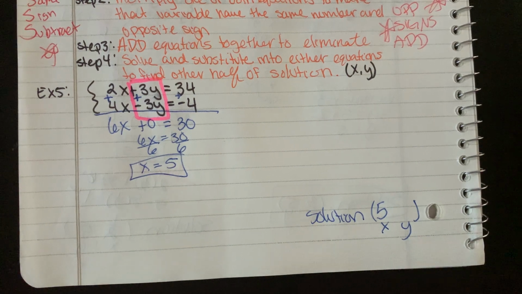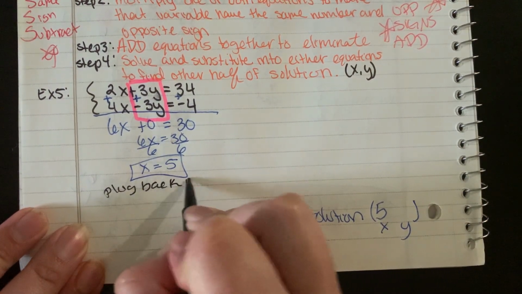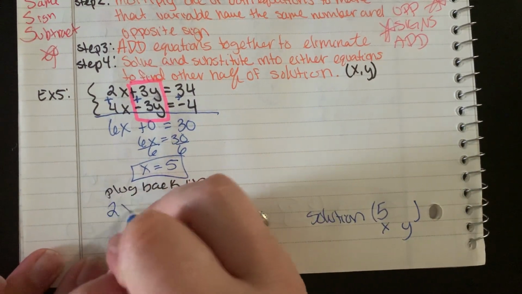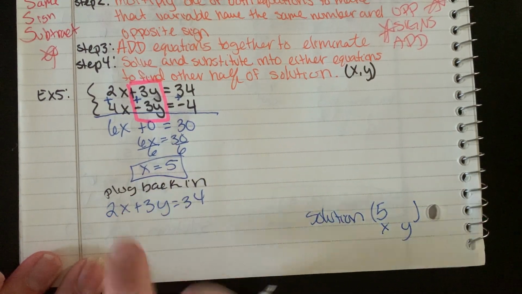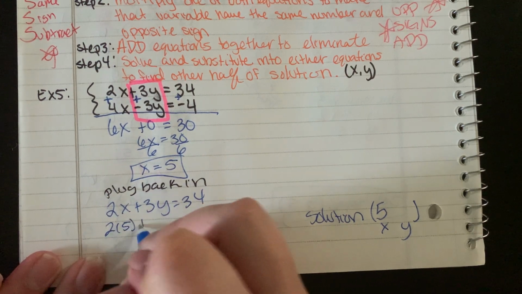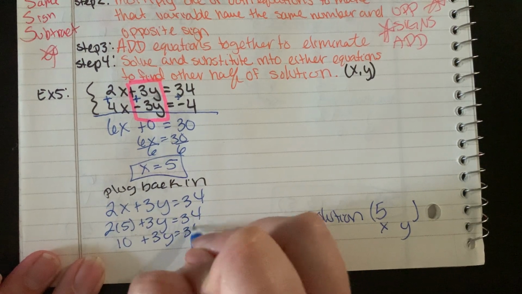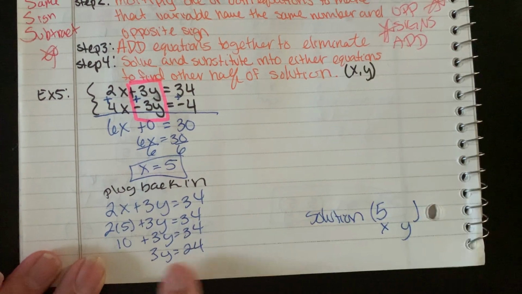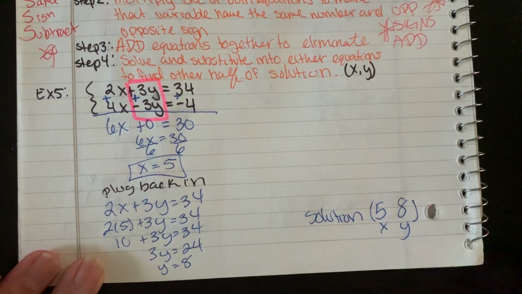Now, to get our y, it's the same as substitution. You really just plug it back in, okay? So we're going to plug back into any equation you want. I'm going to choose to use the first one. So 2x plus 3y equals 34. And I'm going to substitute the 5 in for x. So 2 times 5 plus 3y equals 34, which is 10 plus 3y equals 34. Subtract 10 from both sides. You're going to end up with 3y equals 24. Divide both sides by 3, so y is equal to 8. So the second half of your solution would be 8 here.